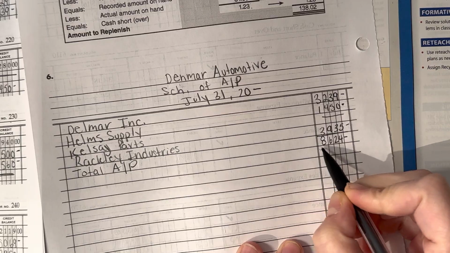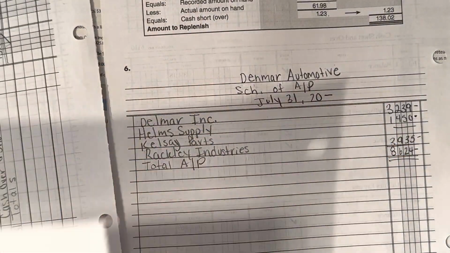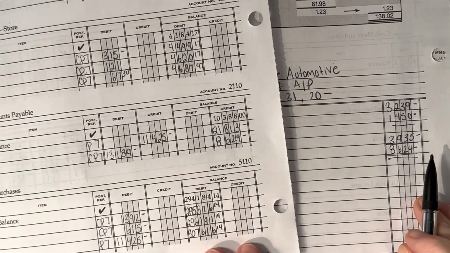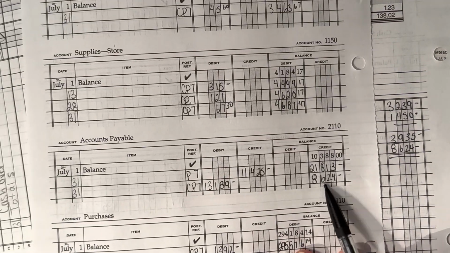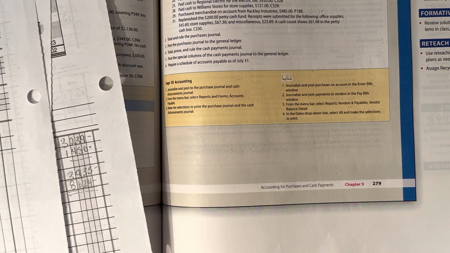Okay, this number should match what we have in our balance of accounts payable. And it does. 8,624, 8,624. There you go. There you have it. Posting and preparing that schedule of accounts payable.